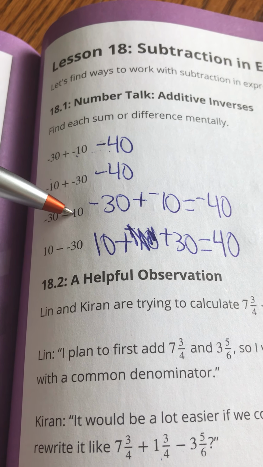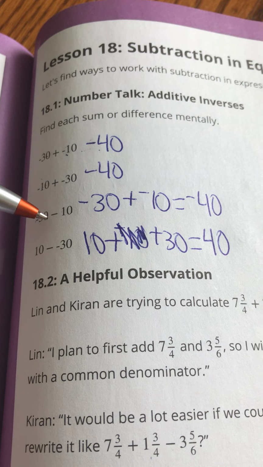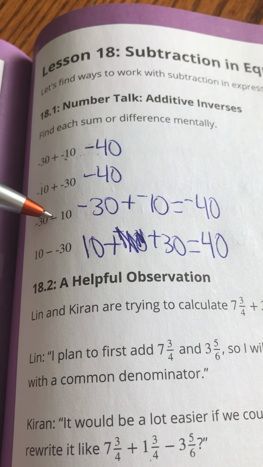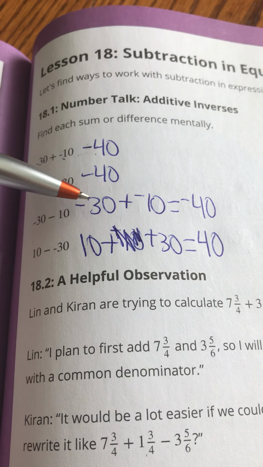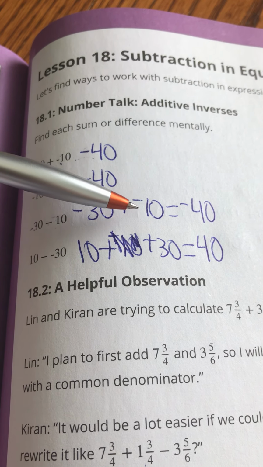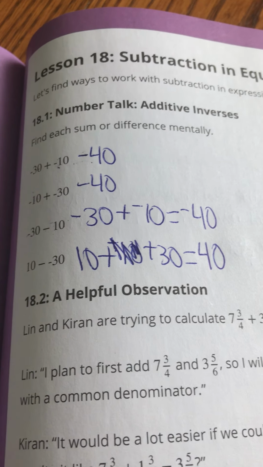And you have negative 30 minus 10. So this minus a positive, to turn into an addition sentence, you basically do the opposite of the sign. So a subtraction sign, the opposite is addition. And the opposite of a positive, this is technically positive, is negative. So negative 30 plus negative 10 is negative 40.